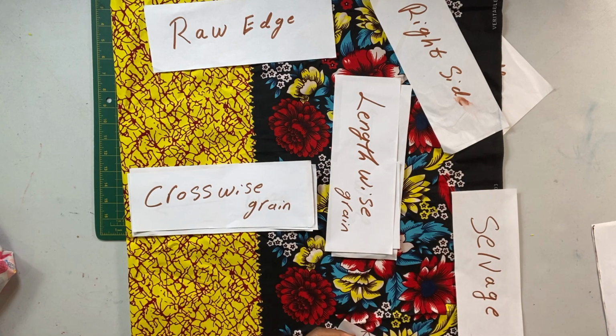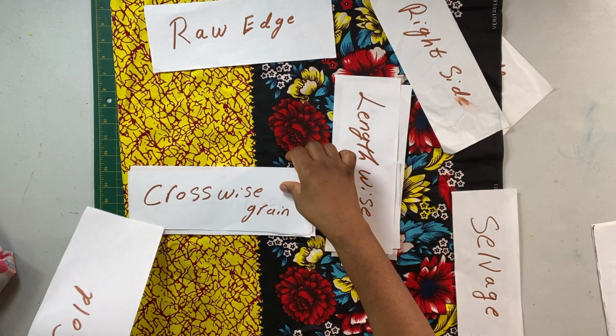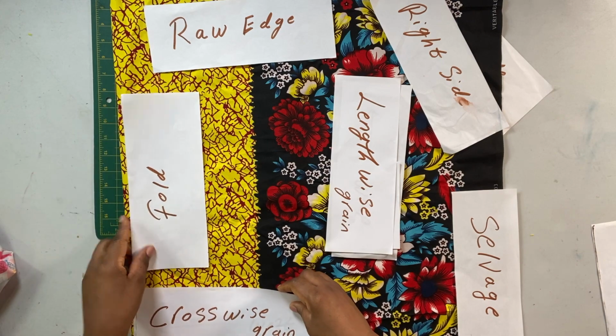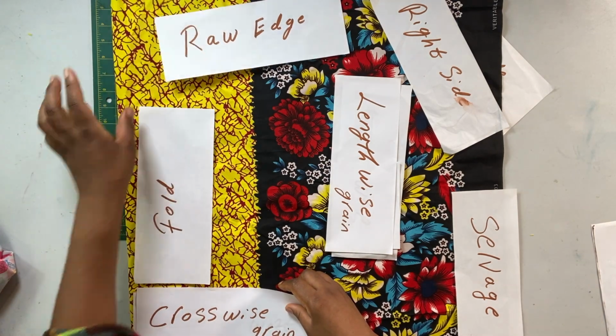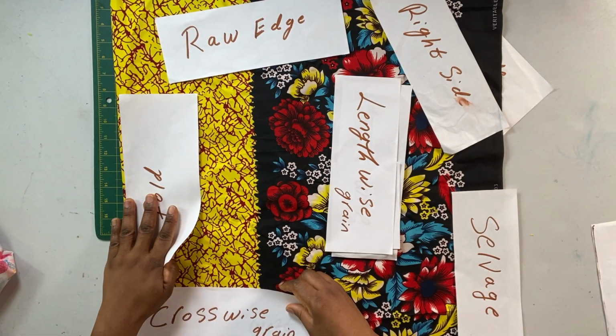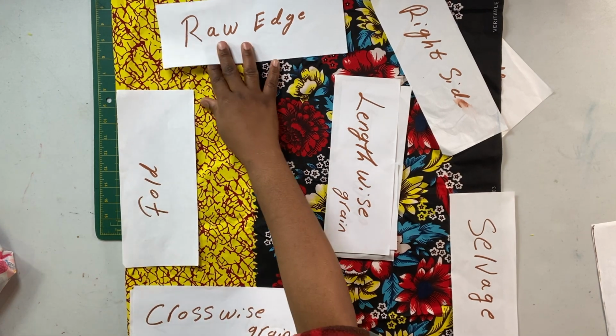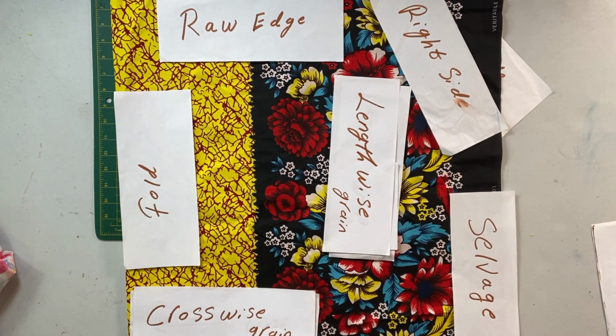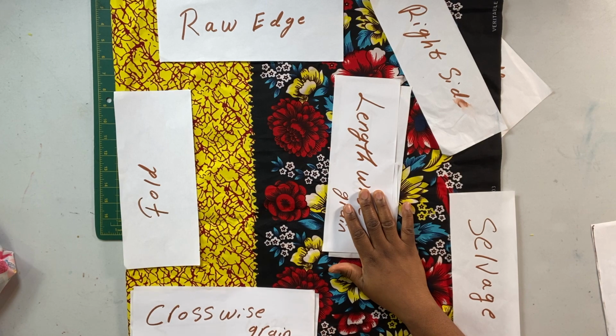So let me just pull this up here. So I'm just going to pull this down a little bit. Then we have the fold of the fabric. As we can tell, the fabric is on a fold. So this part of the fabric, of course, is the folded area of the fabric. Okay. All right, and then we have the bias now.